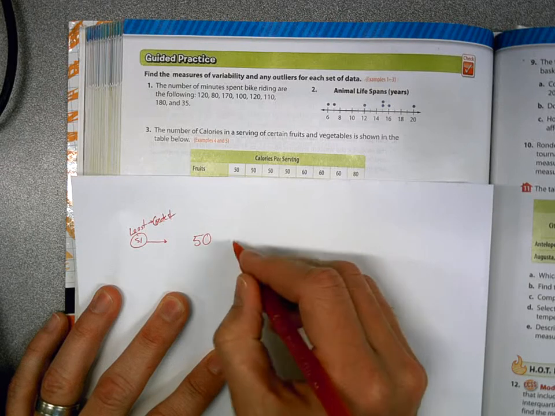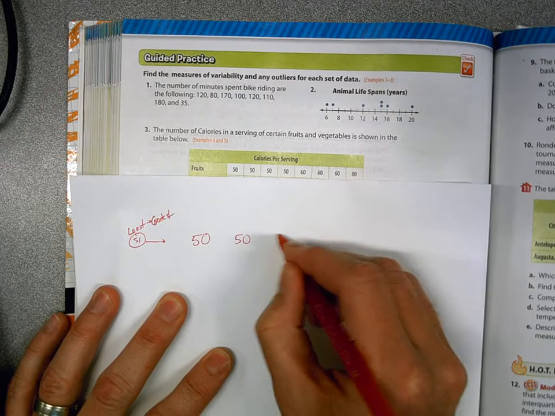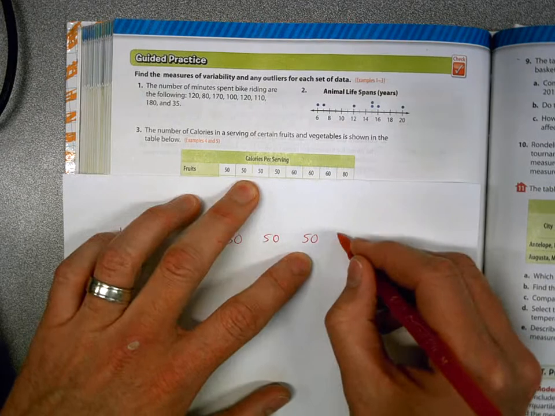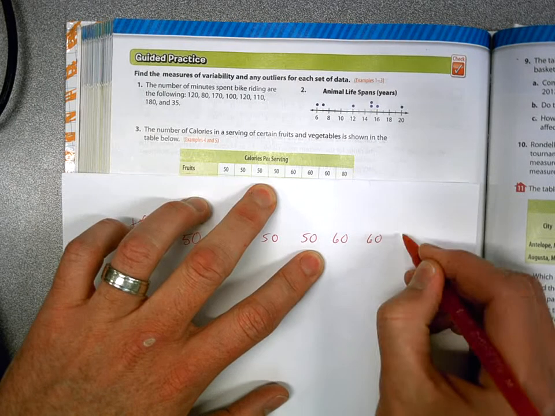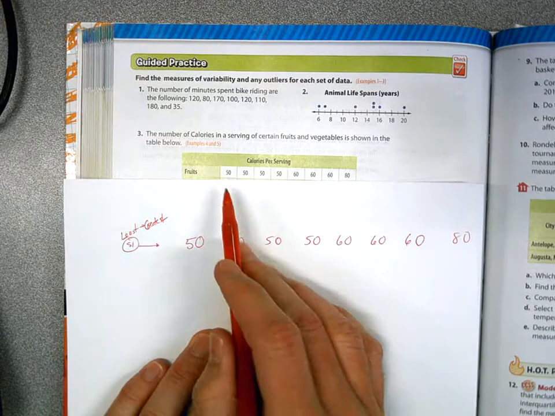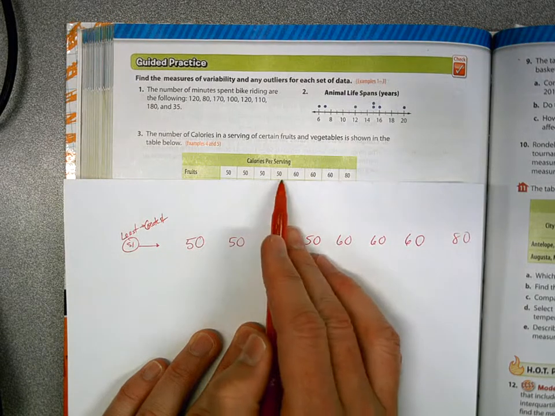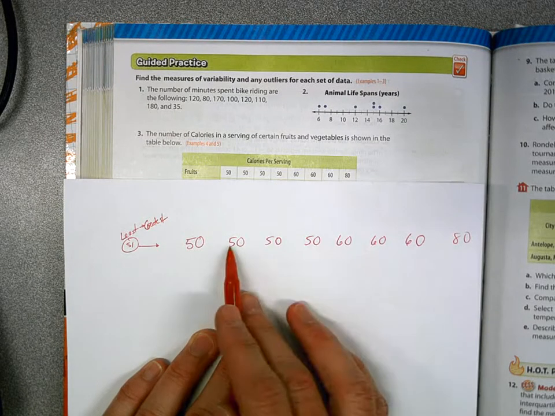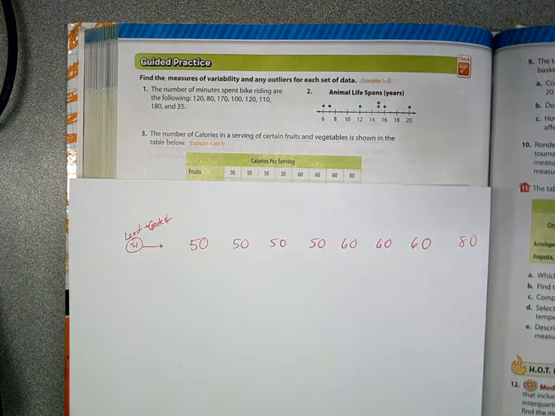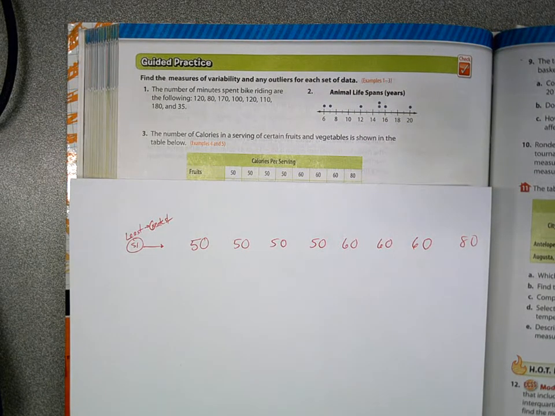So I'm going to say 50, 50, 50, 50, 60, 60, 60, and then 80. I learned my lesson last time, I need to make sure I count: 1, 2, 3, 4, 5, 6, 7, 8.